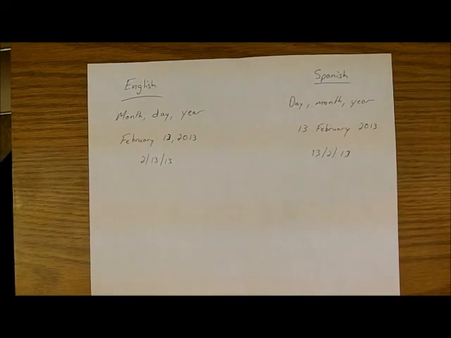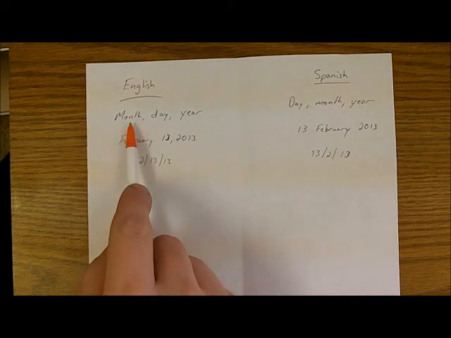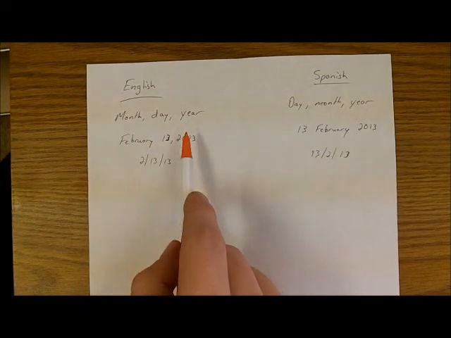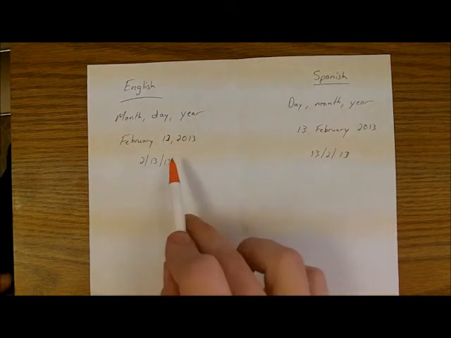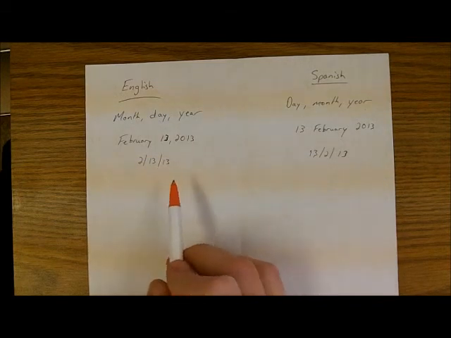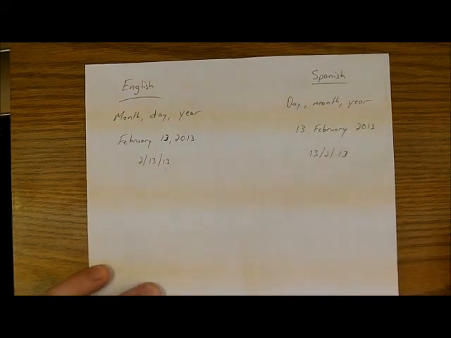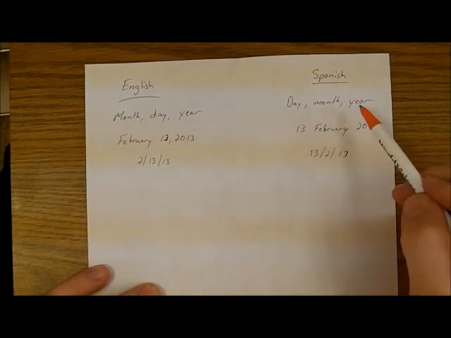Today we're going to learn how to tell the date in Spanish. In English, the format for telling a date is usually your month, then your day, and then your year. So today being the 13th of February, we're going to say February 13th, 2013, or the shorthand being 2-13-13. Now in Spanish, all they do is switch the day and the month. So the day comes first, then the month, then the year.